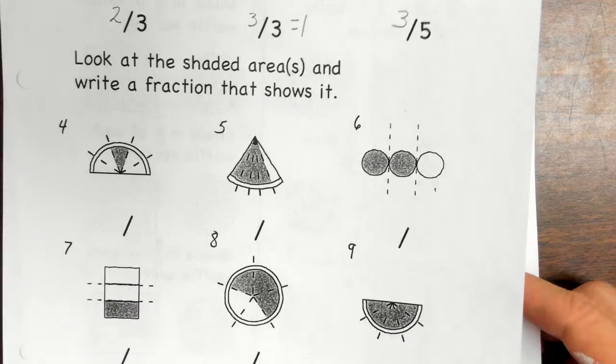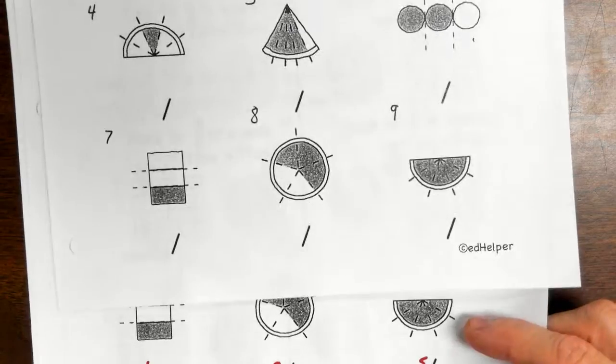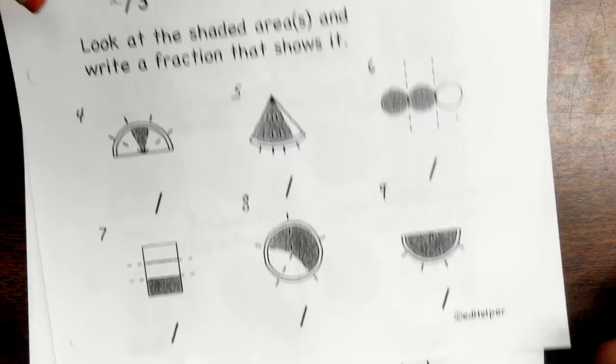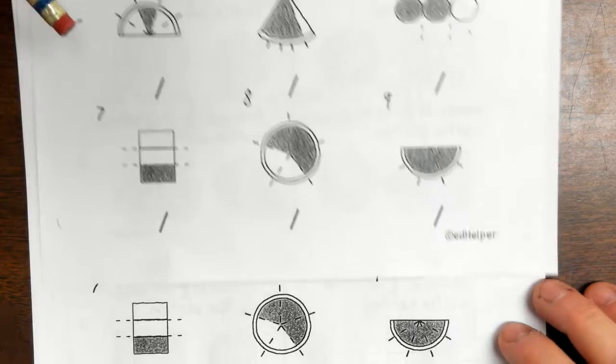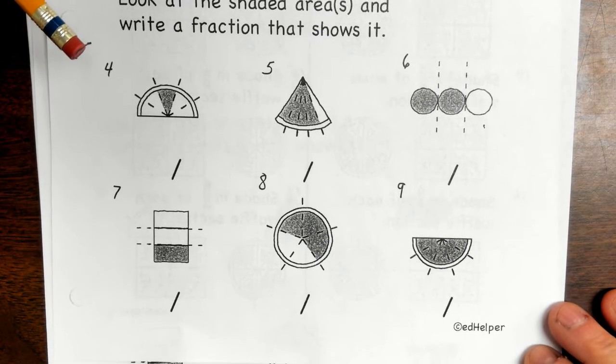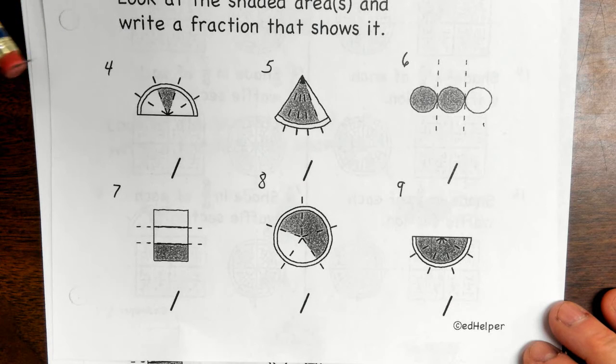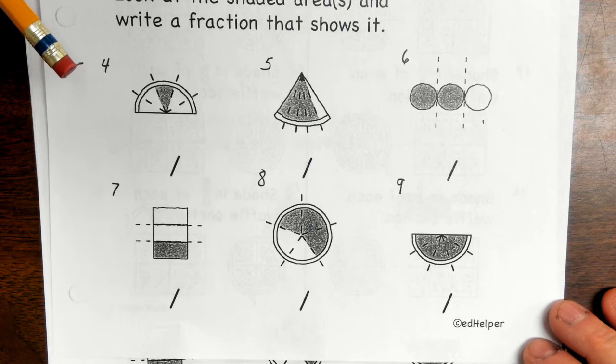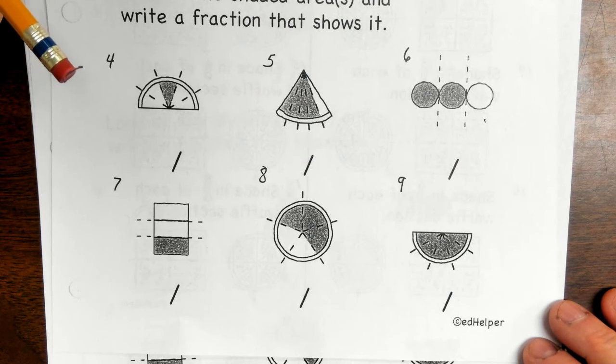Sorry, I'm not sure why that happened. Okay, so here are the diagrams. If you want to write those answers down and pause the video to do that, that will be fine.